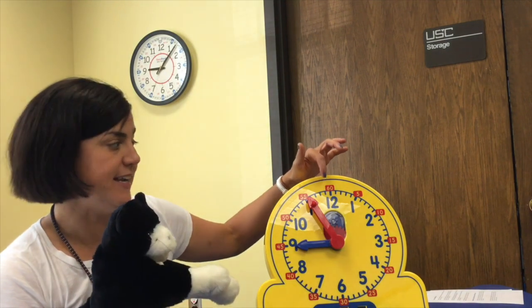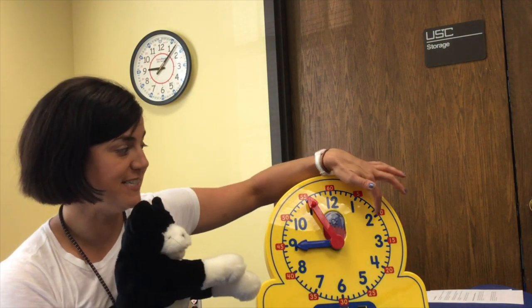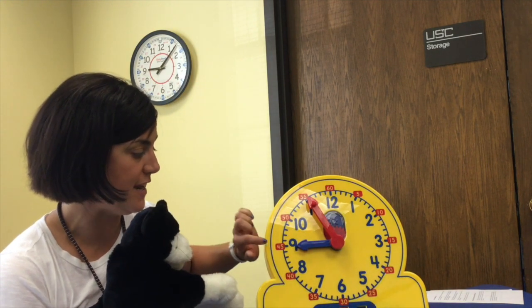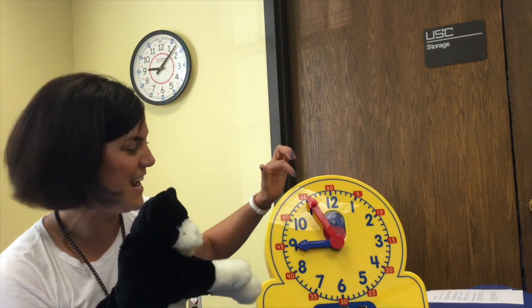So let's do it. 0, 5, 10, 15, 20, 25, 30, 35, 40, 45, 50, 55. At 8:55, Liza starts to get tired and snuggles in for rest until she can prowl again the next day.